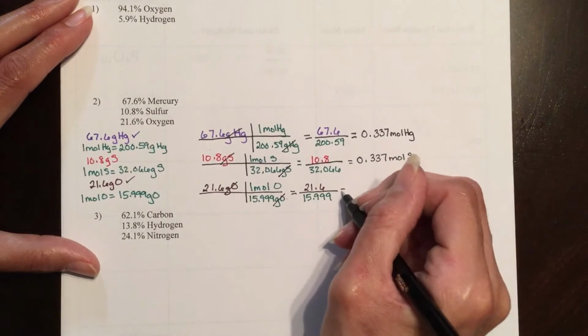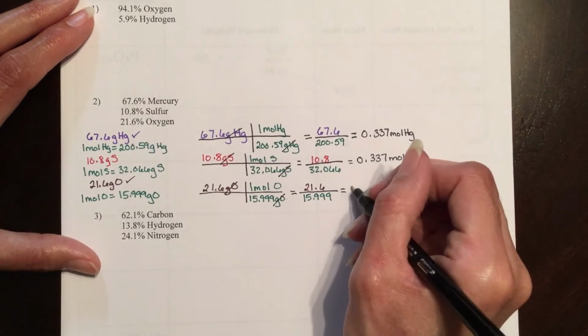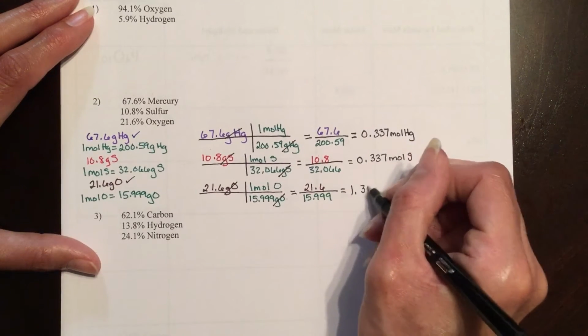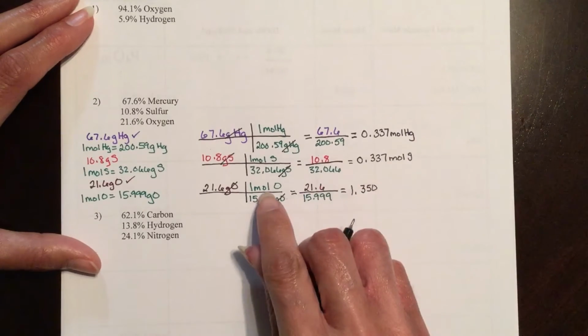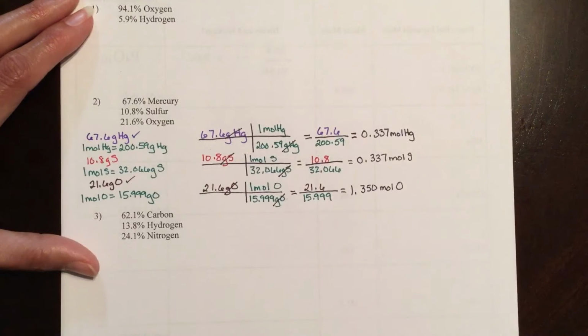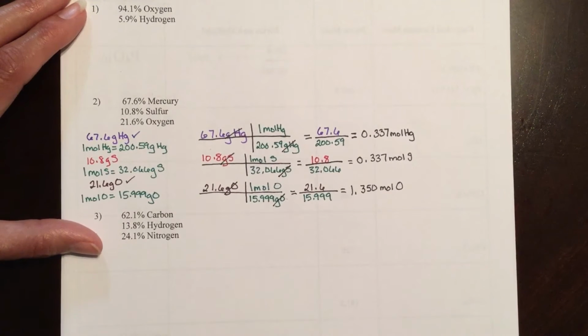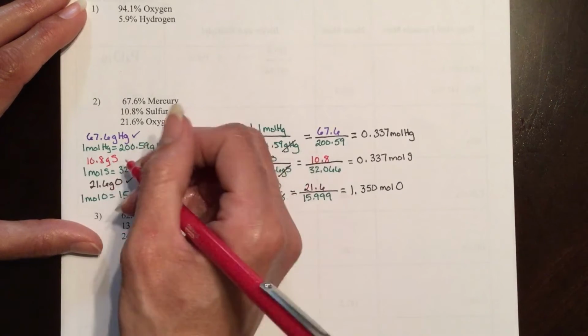And then I plug that into my calculator. And it comes out to approximately 1.350, and it's going to be moles of oxygen. Okay, so now I've converted everything to moles.